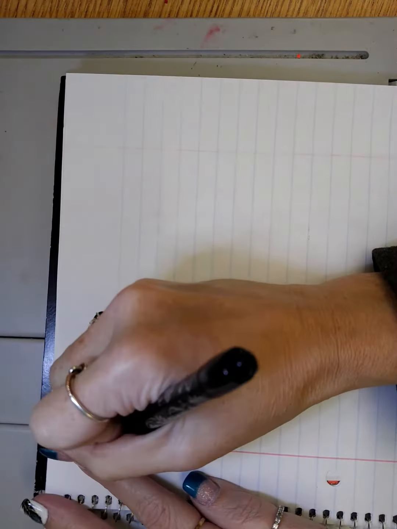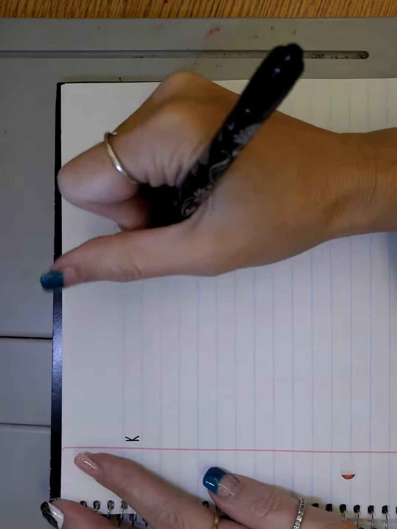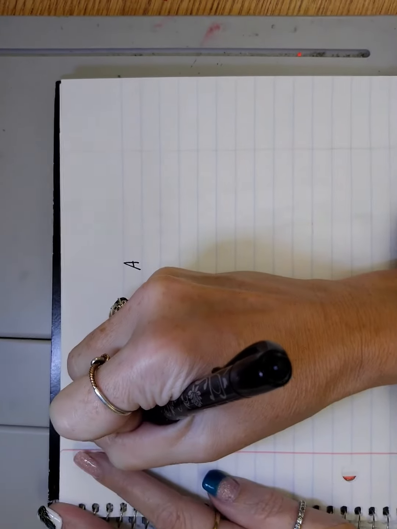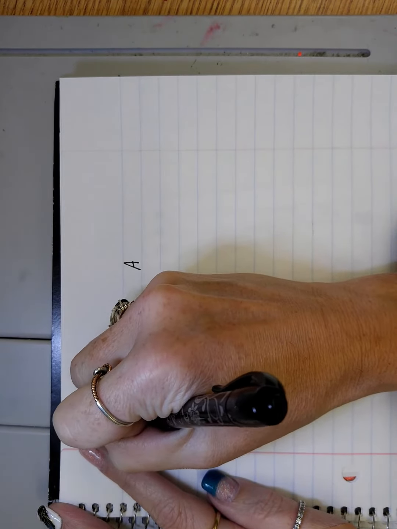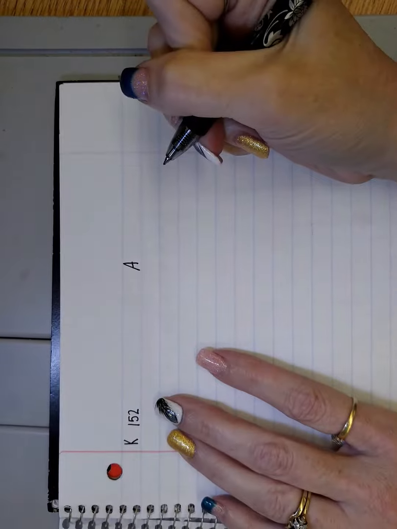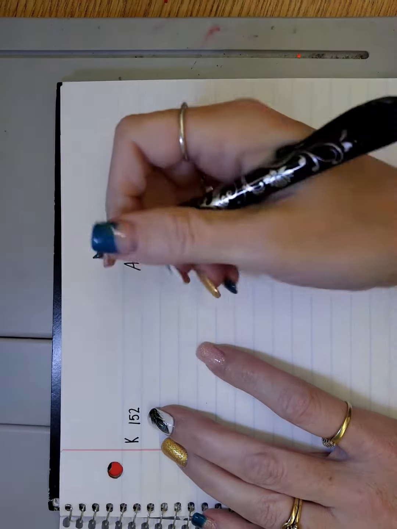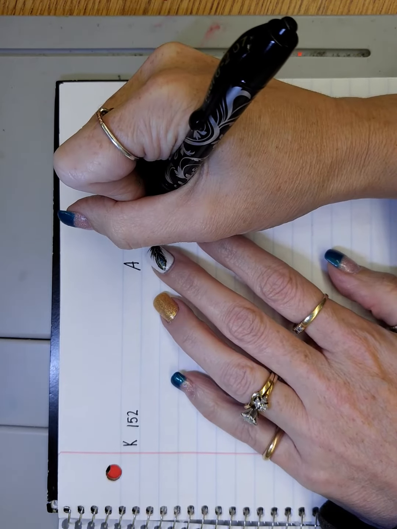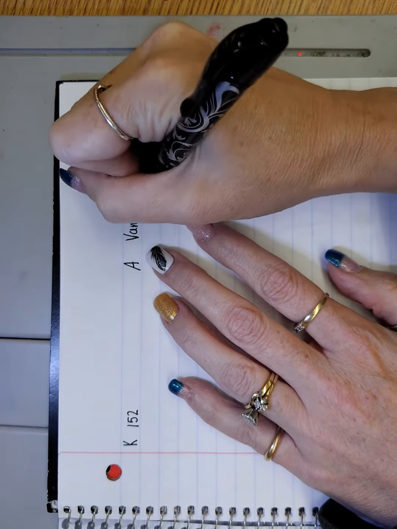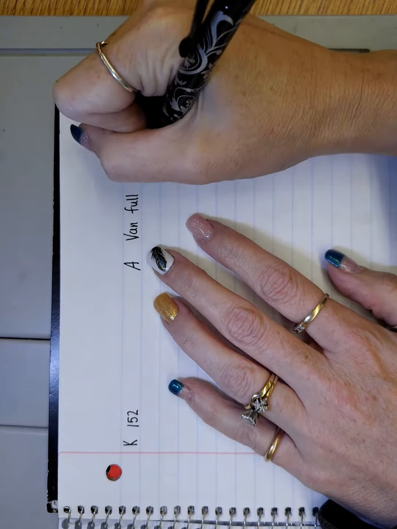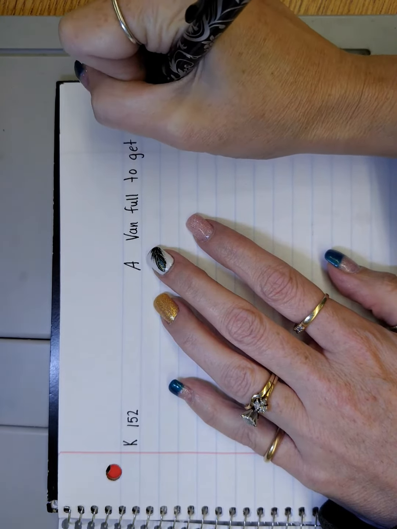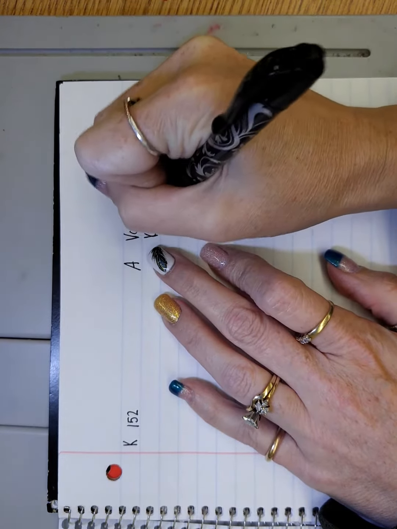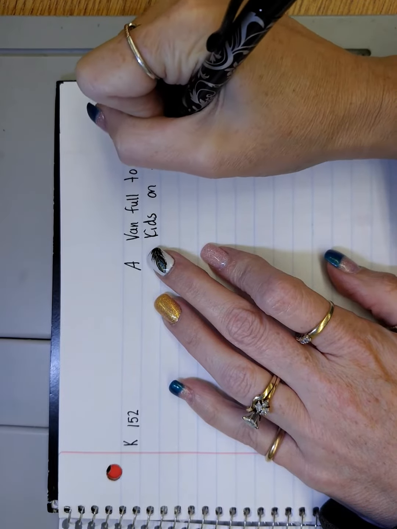So let's put it in terms of students. We go on a field trip, and this is what I know. This is what they're asking. There are 152 4th graders at our school, and we need to know how many vanfuls to get all kids on the field trip.